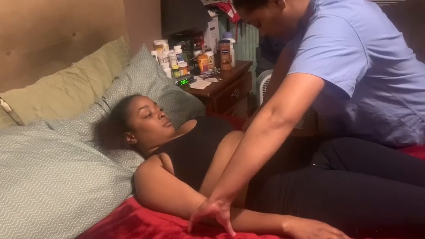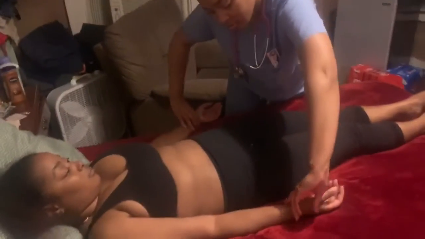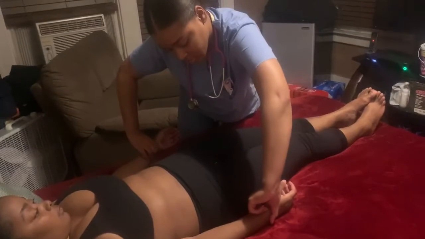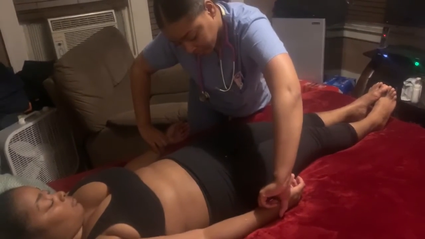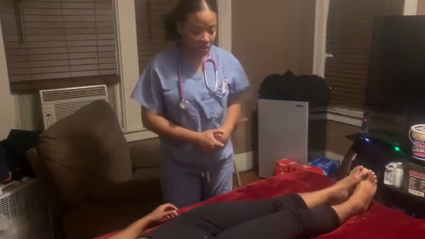So we're gonna palpate your brachial arteries. Brachial pulses, okay, so I rate those at a +2 equally bilateral. We'll move down to your radial. Okay, so I'll rate those also as a +2 equally bilateral.